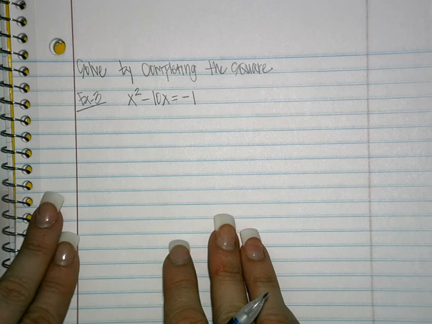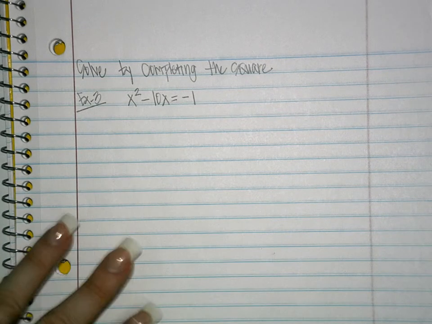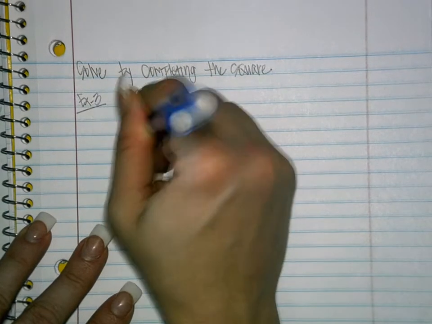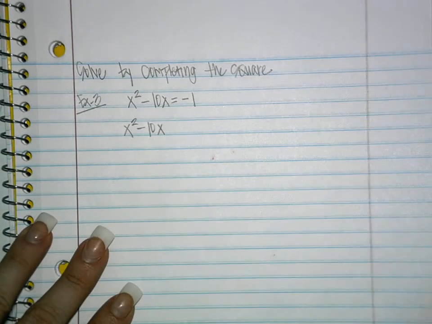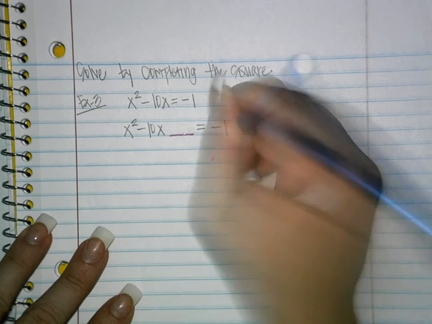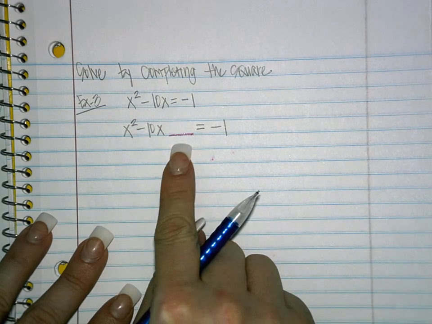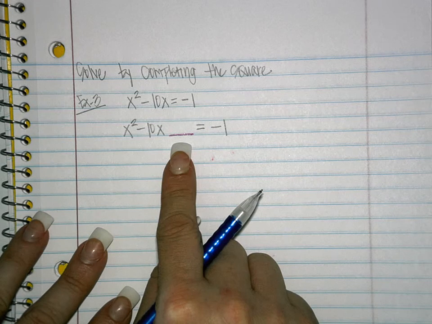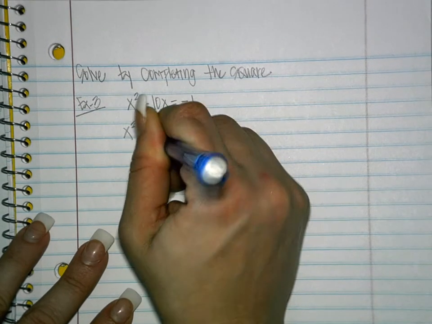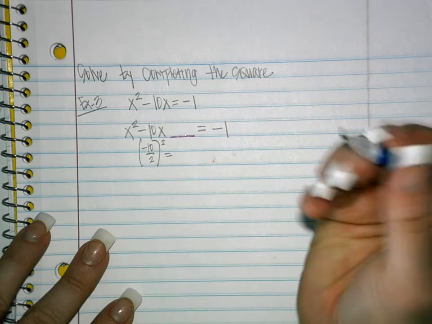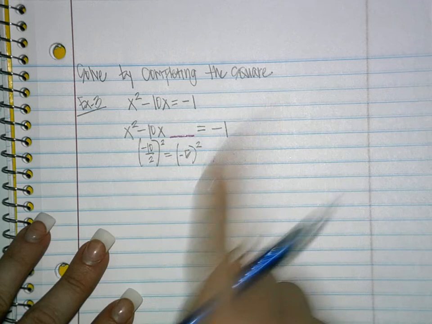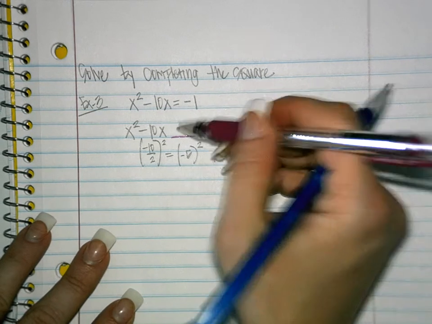So for this one, there isn't a c. What you need to do is actually create a space. So x squared minus 10x, here is where we're going to add something in, equals negative 1. So to find your c value, we take the middle number, divide it by 2, and square it. So negative 10 divided by 2 gives you negative 5. Square that, and what are you going to add into your equation?